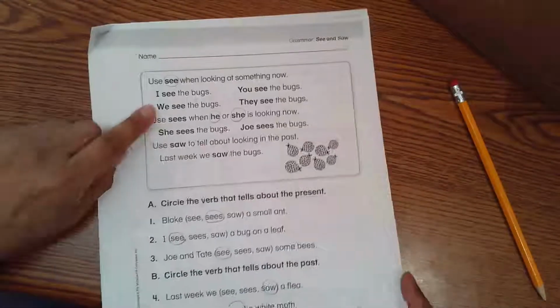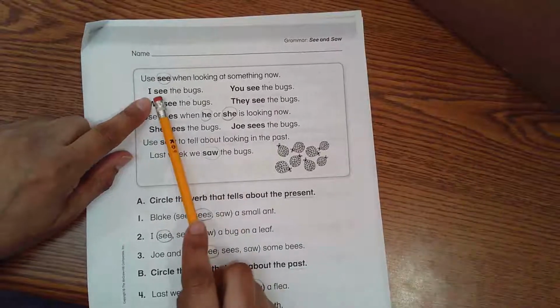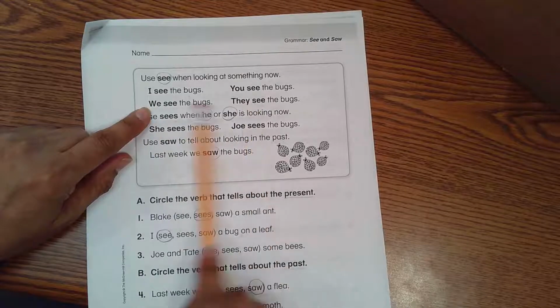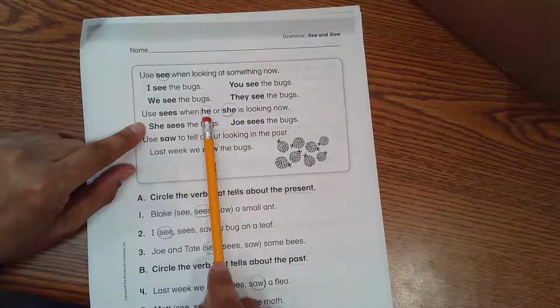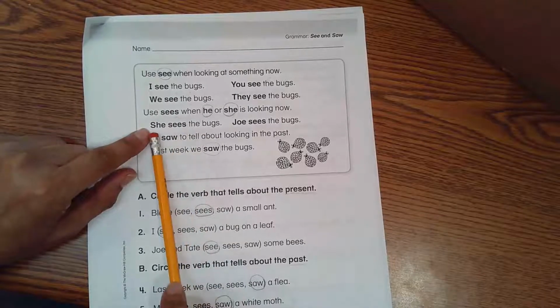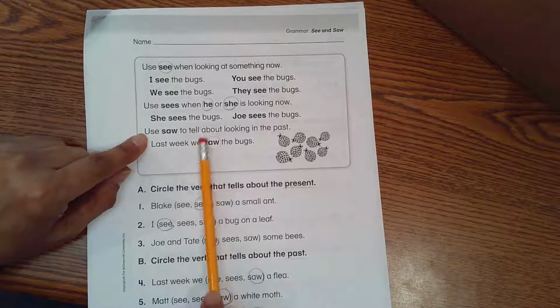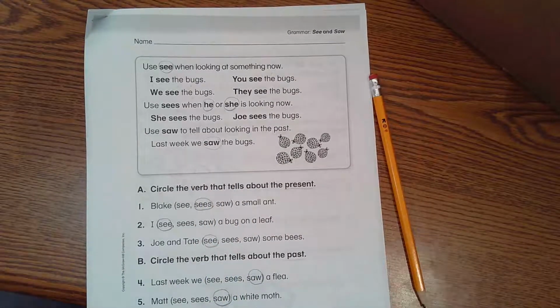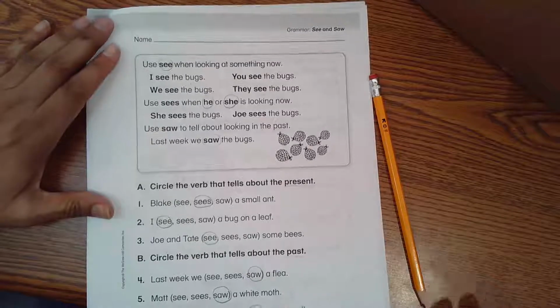Okay, so today we learned about see and saw. We learned that I use see, you see, we see, they see. So this is the present tense. For he and she, they're an exception, they use sees. I add an extra s. And then for the past tense, it's saw with all the words. So I saw, you saw, we saw, they saw, he saw, and she saw. All right. So that was another grammar rule for this week.